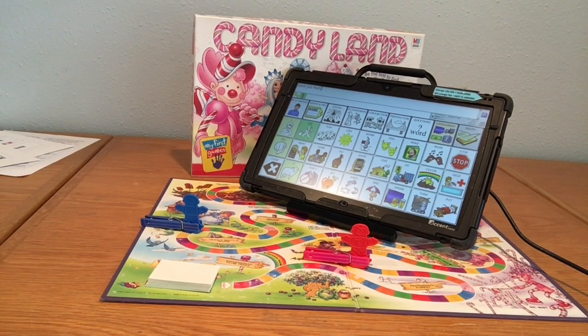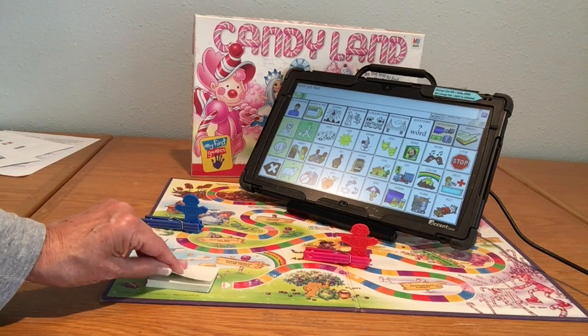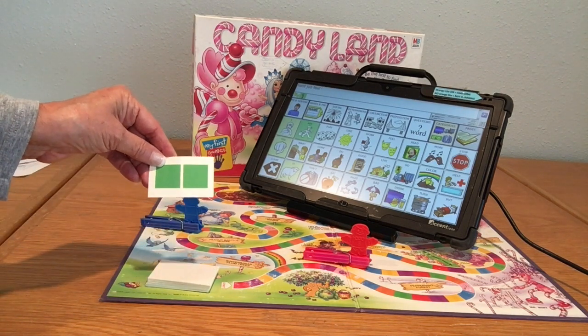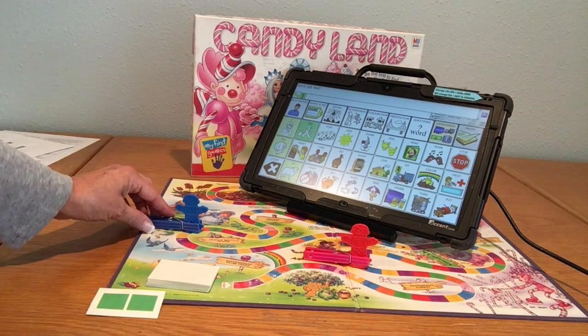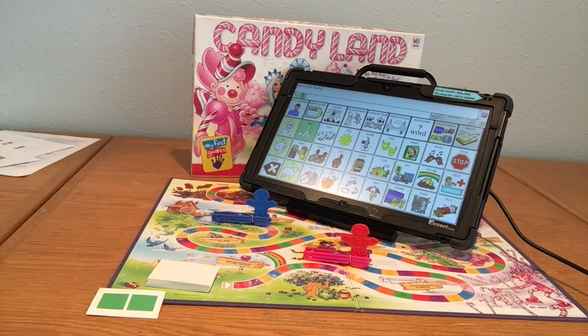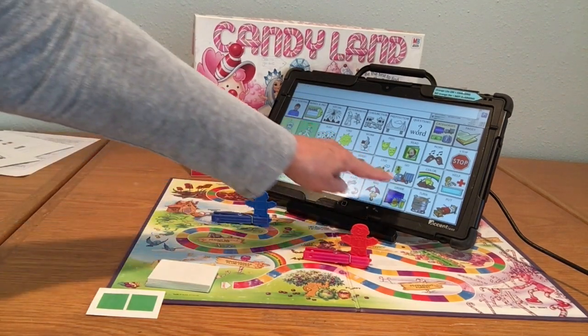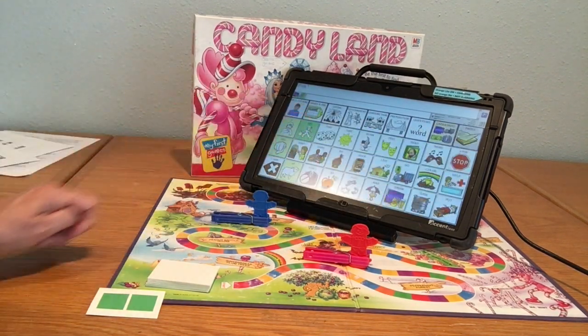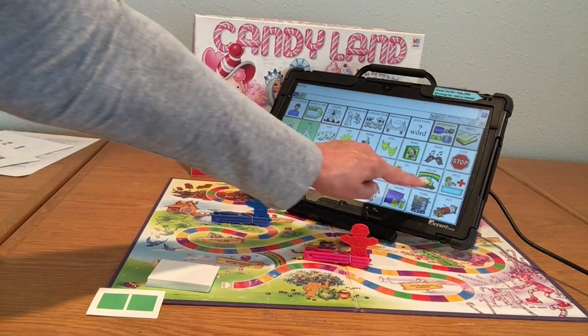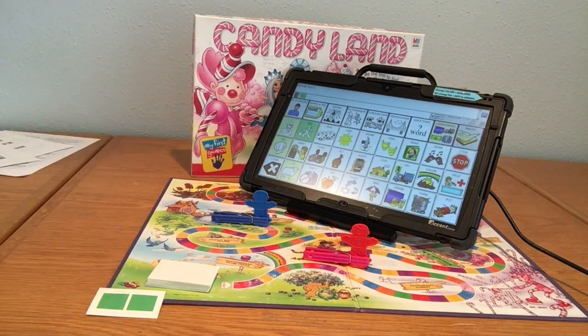You're doing so well. You don't need any visual supports anymore. Let's just play it the regular way. You go first. You've got 2 green. All right, give me 2 green words. You know those are verbs. Drink. Give me another one. Turn. That's right. Drink and turn are verbs.